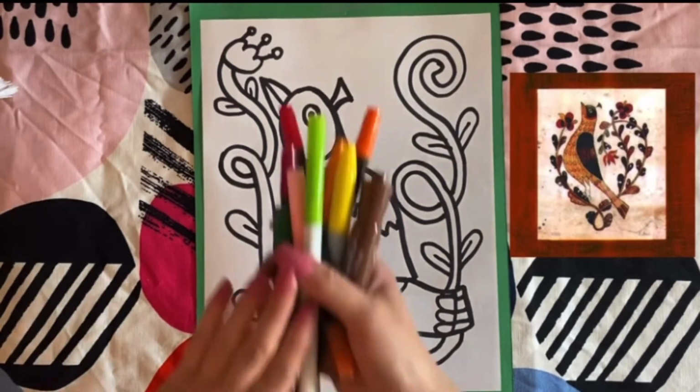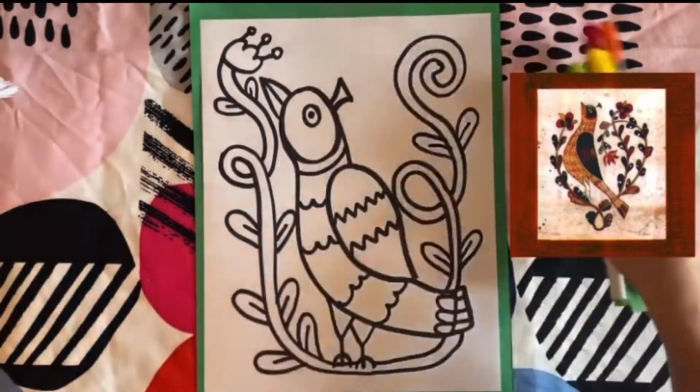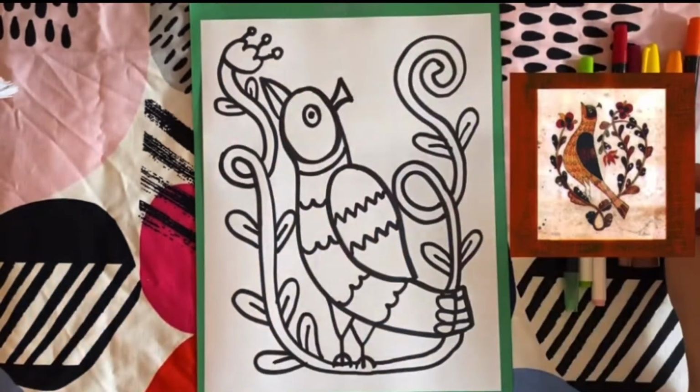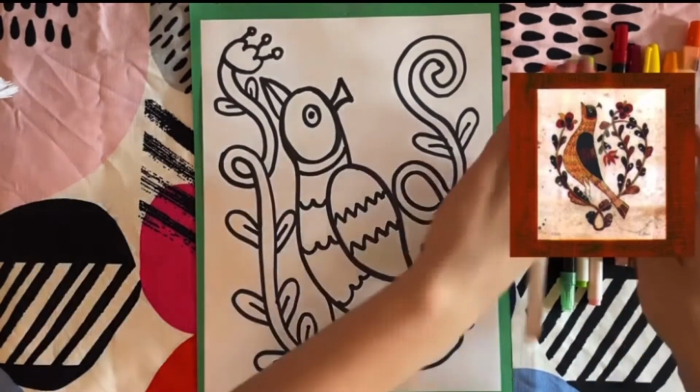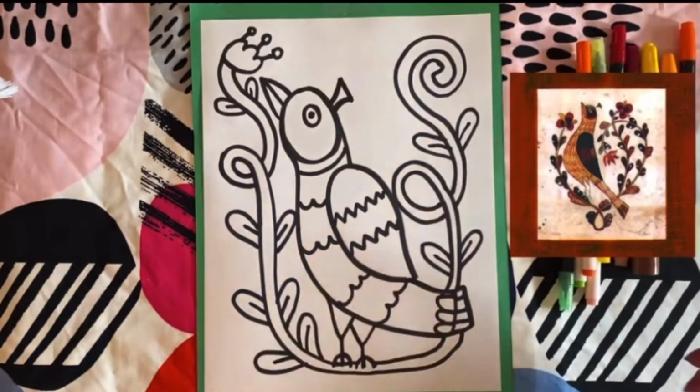When you are finished with your bird and your background, it is time to add color. You can see in this example, this artist used a lot of natural colors like yellows, tans, some reds, and greens. You can choose to use natural colors, or you can use really bright fun colors. It's completely your choice.